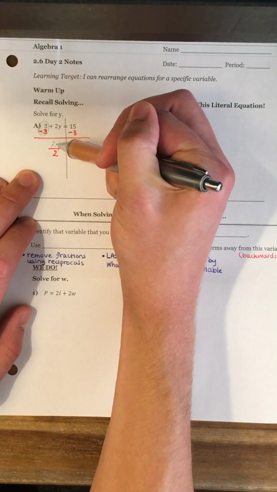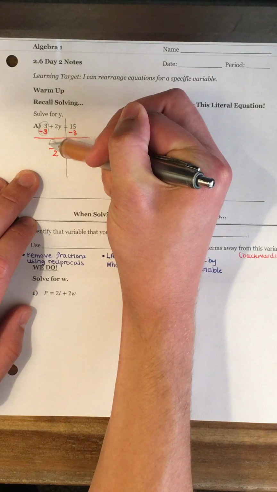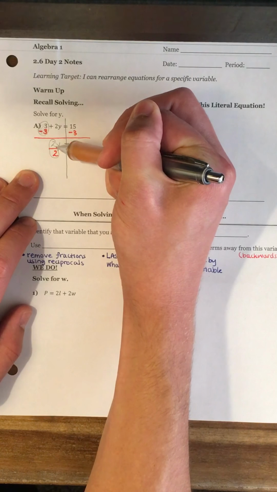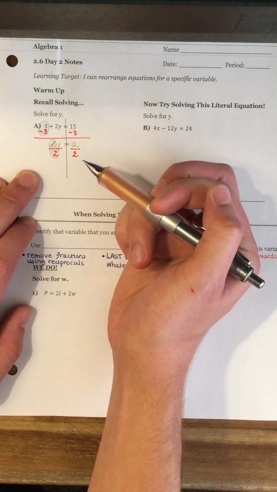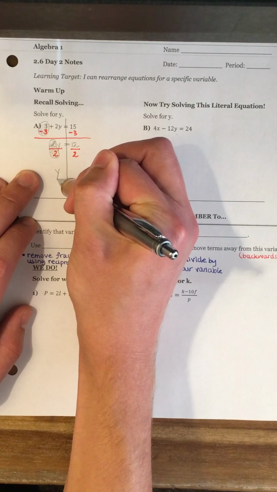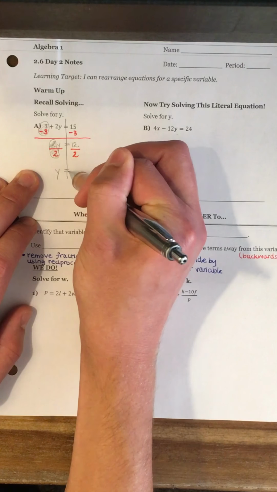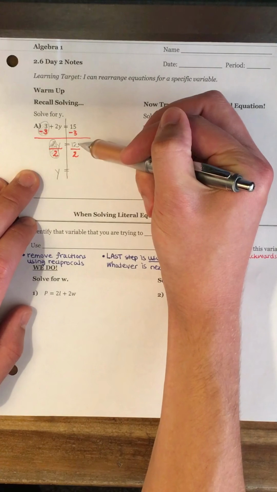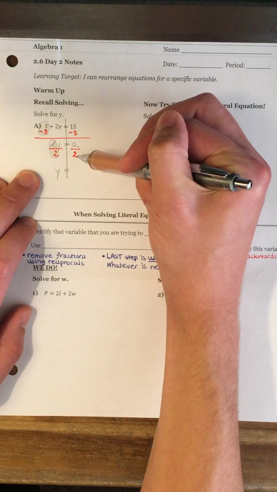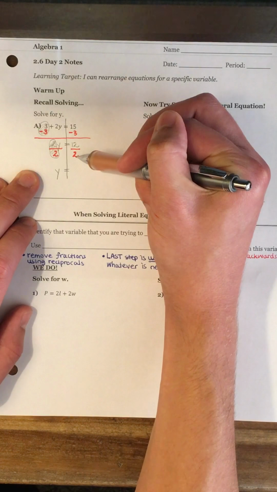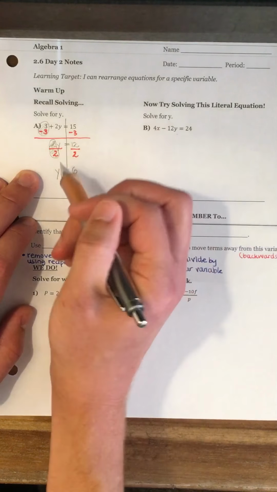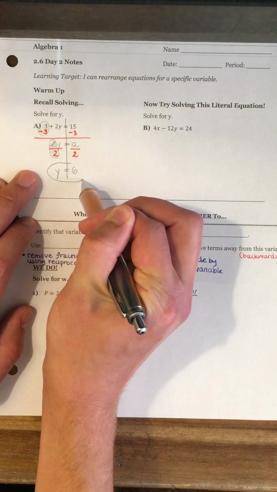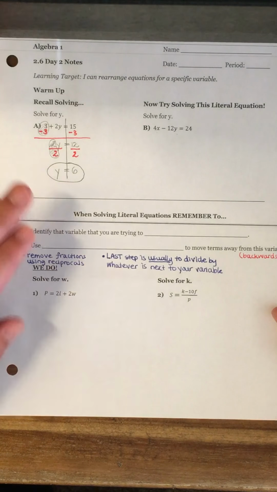The reason why that's super helpful is because 2 on top of my fraction, 2 on the bottom, aka 2 divided by 2, is just 1. Essentially, they cancel each other out, and I'm left with just 1y on that side. And that's all equal to, well, on the right-hand side, I had a 12, and I had to divide both sides by 2, so this side is divided by 2 as well. And 12 divided by 2 simplifies to be an exact whole number, which is 6. And I've reached my solution. y is equal to 6.